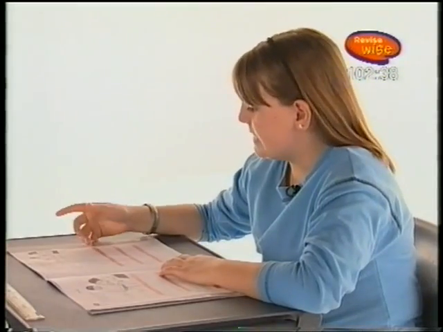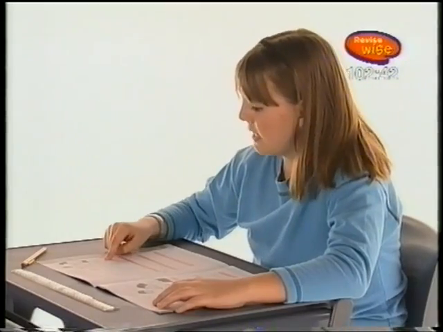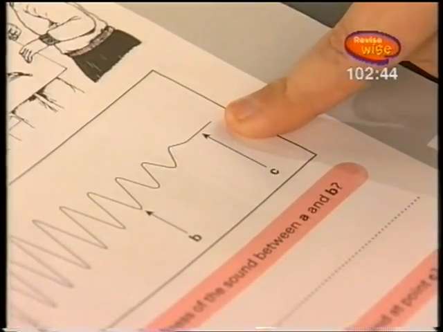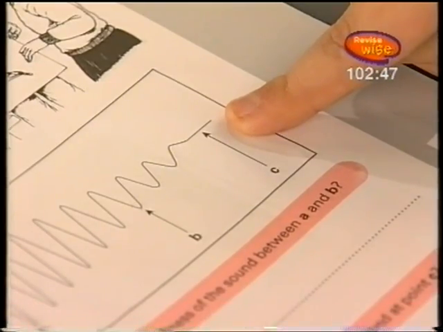What's next? What does the pattern tell you about the sound at point C? That's easy. There was no sound, and I can explain that. Go on then. There's no sound because there the ruler is still. It isn't vibrating. No vibrations means no sound. That's it. Sorted.